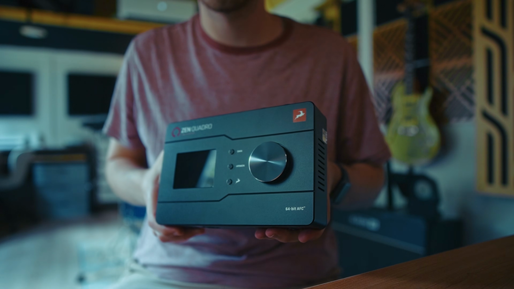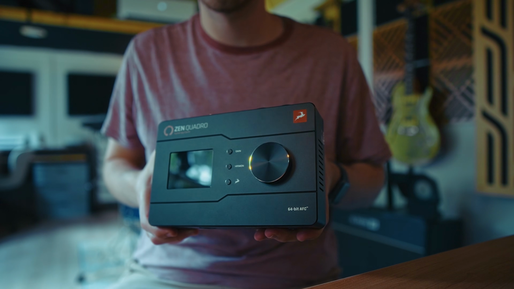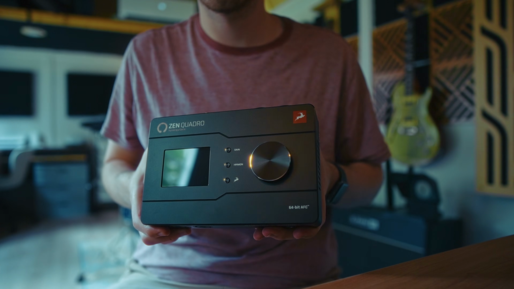In category 3, best value has to go to the Antelope Audio Zen Quadro. My main complaints about the Zen Quadro had to do with the feel of the hardware and the slight bugginess of the software. But the preamps and converters are, I would say, on par with the Apollo Twin X, and you get 4 preamps, it's bus powered, and you get the dual USB feature.